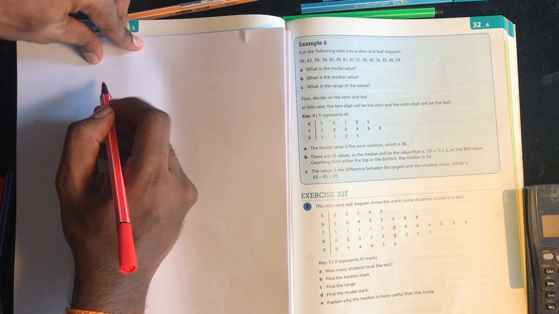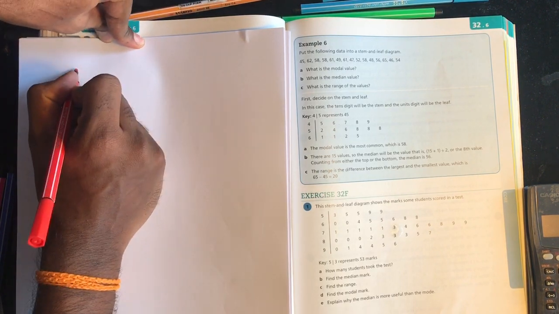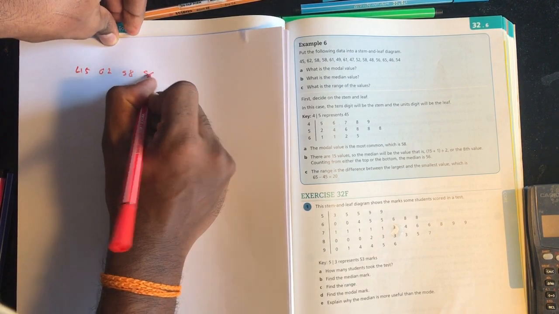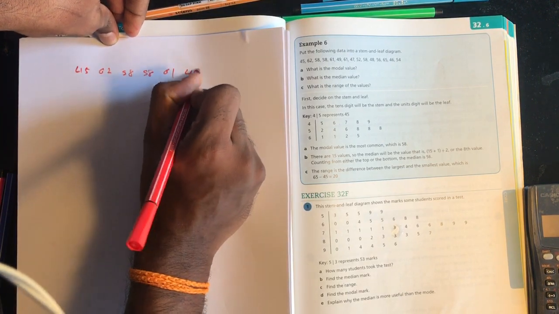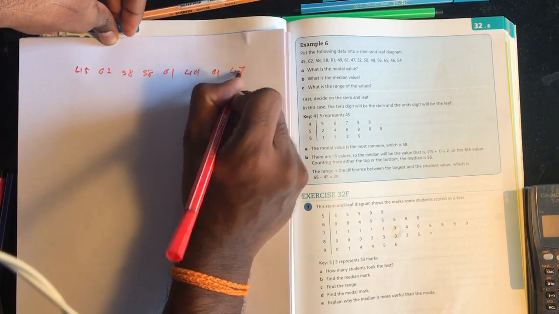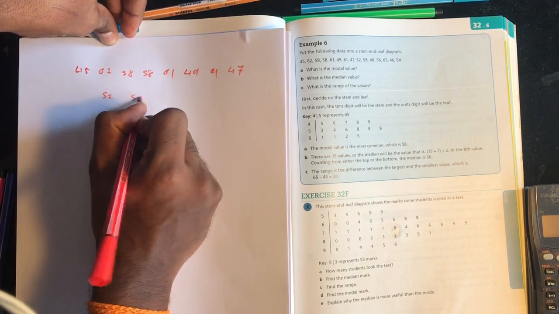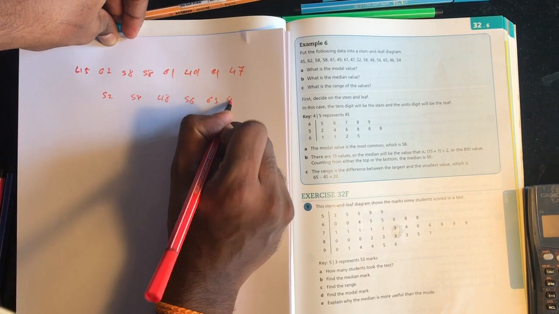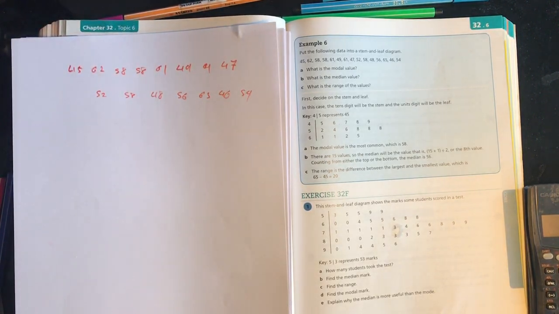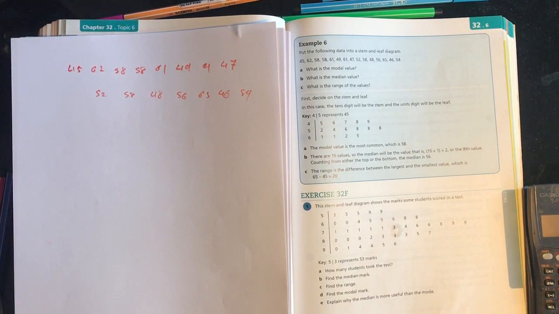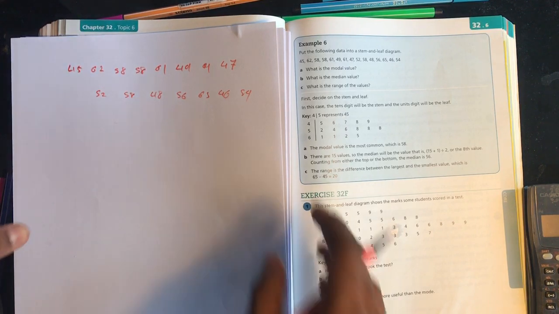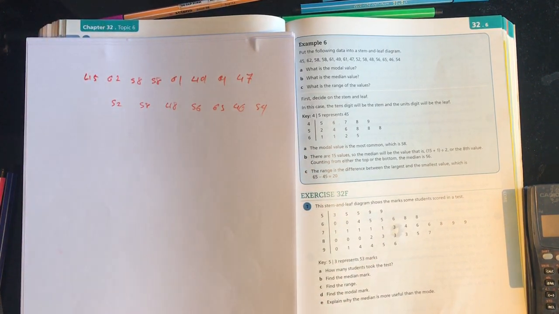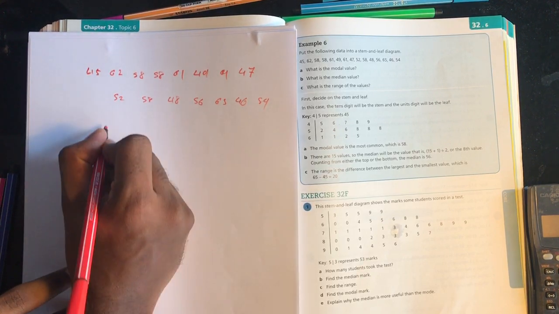As for this example, we have 45, 62, 58, 58, 61, 49, 61, 47, 52, 58, 48, 56, 65, 46, 54. We have a few numbers and they ask you to put them in stem leaf. That means first you need to know what stem leaf is. What we do is that we will first draw one line here.